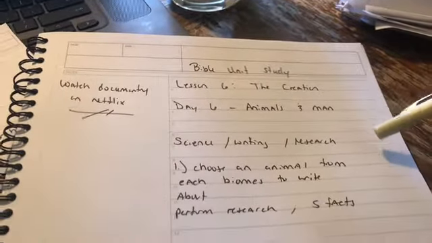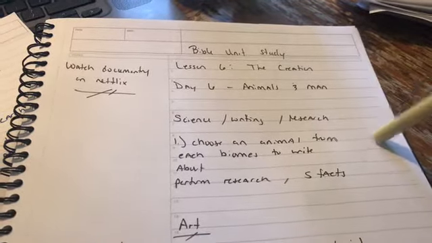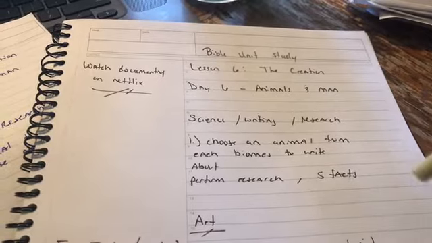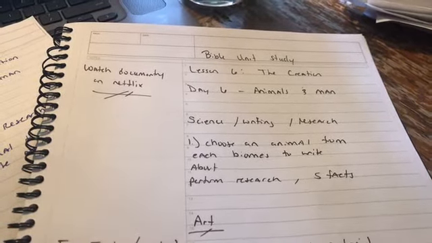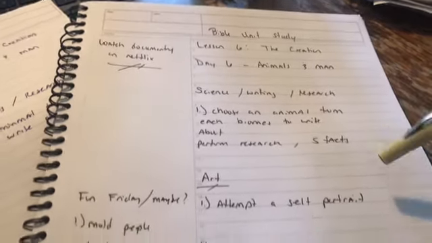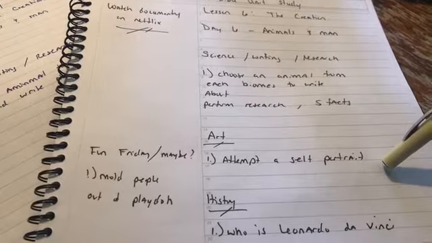So what I came up with is we're going to have the kids do science, writing, and research first. I'm going to have them pick an animal from one of the different biomes that we learned last week, and they're going to perform research on that animal and write down at least 5 facts. So let's say they wanted to do the ice caps. They could do polar bears and do research on polar bears.